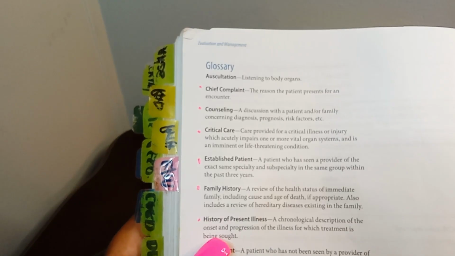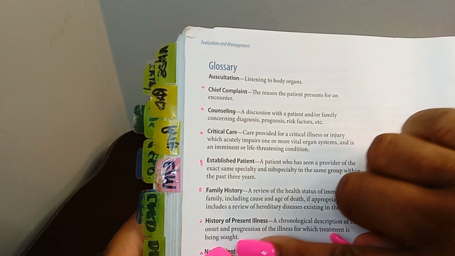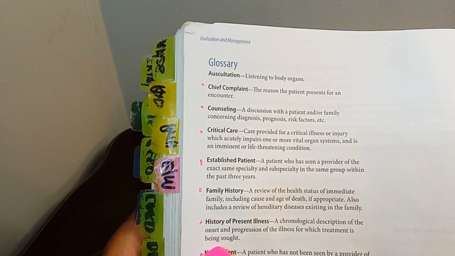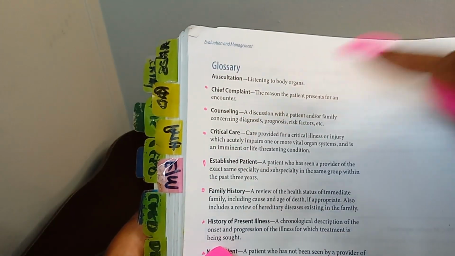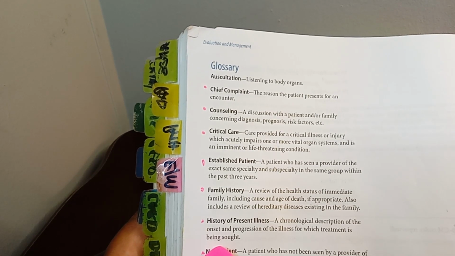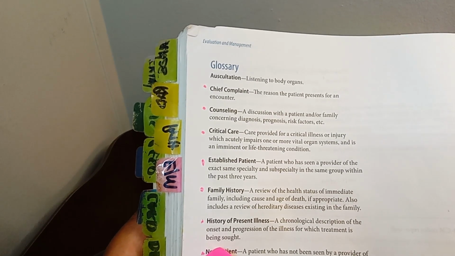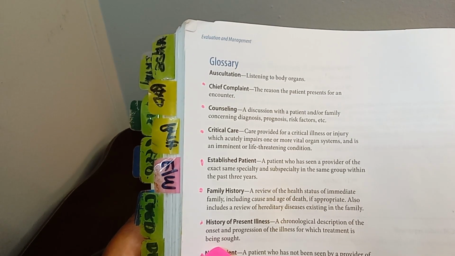History of present illness is a chronic disorder. I used my highlighter right here to give me the most important or most common terms that you might see on the board exam. Not that all the terms are not important. So, history of present illness, HPI.